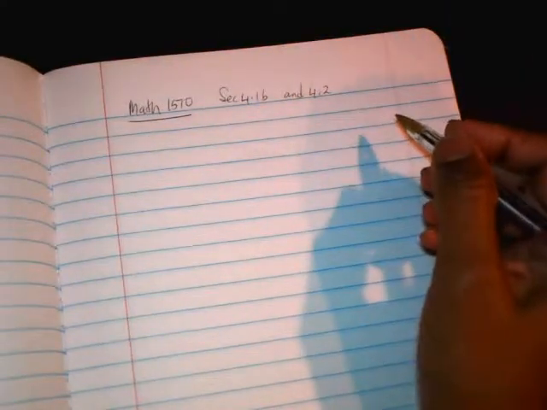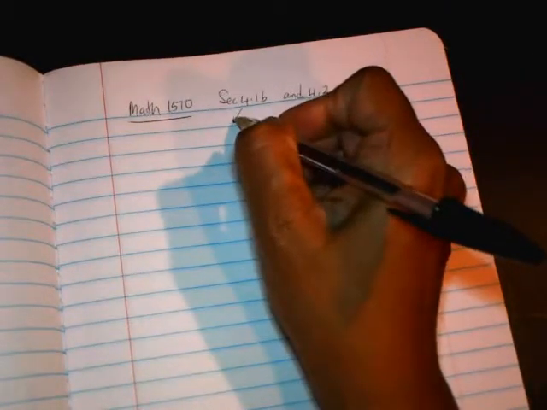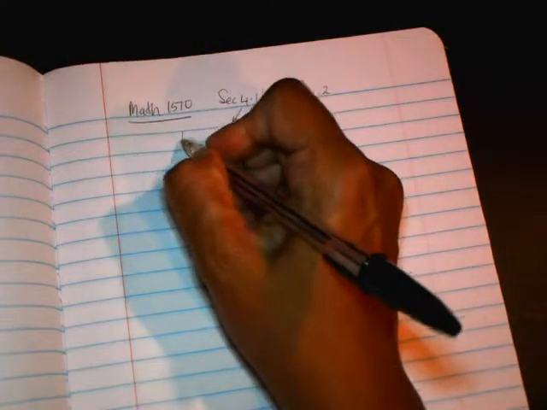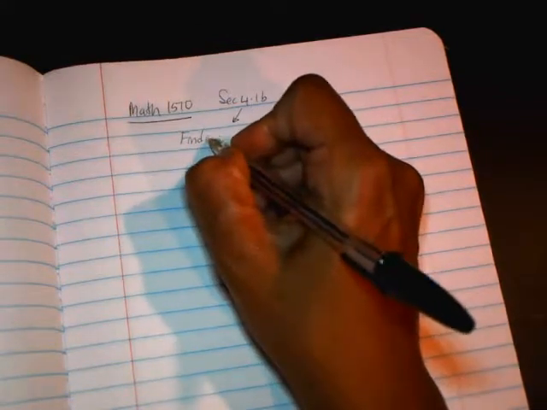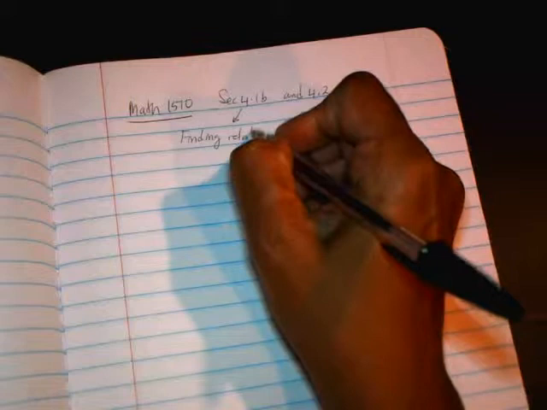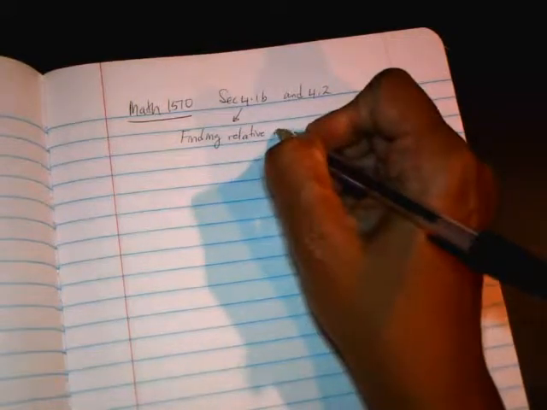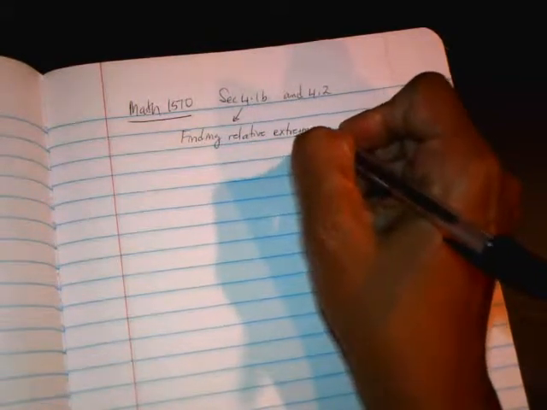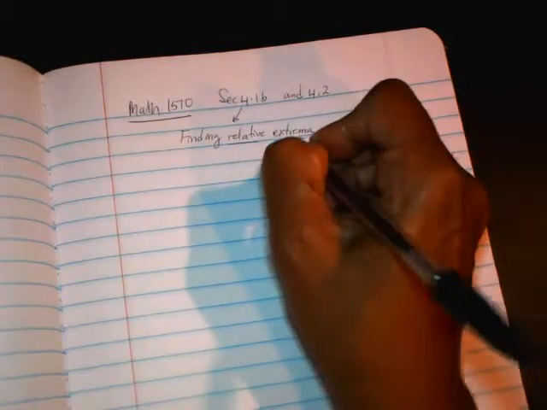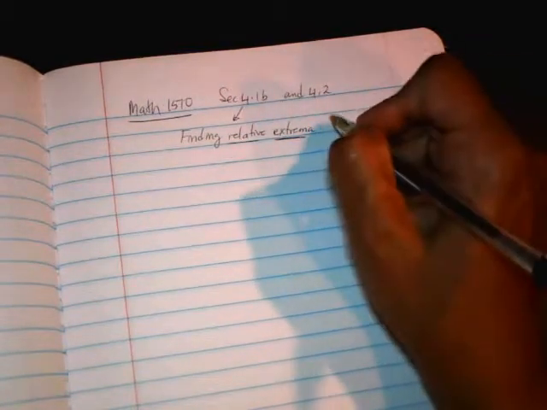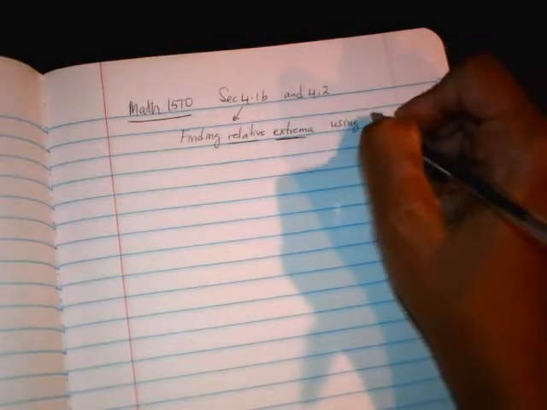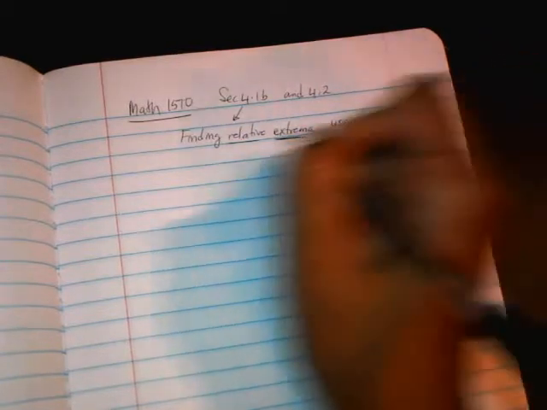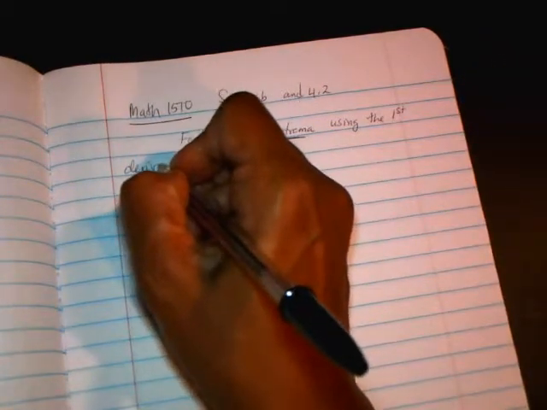In the second half of 4.1, we're going to be talking about finding relative extrema. Now that phrase, relative extrema, has a meaning. We'll get into that in a minute. Using the first derivative test. So this is what we're going to look at.